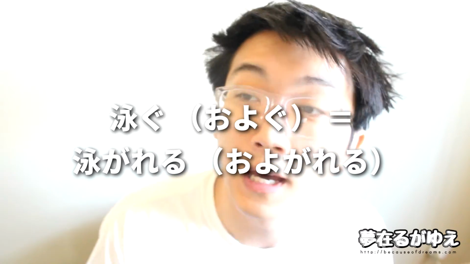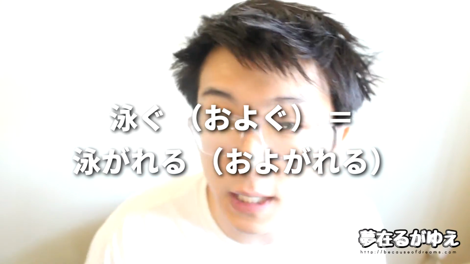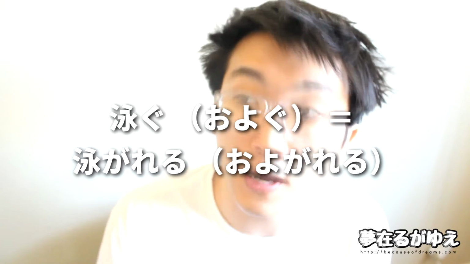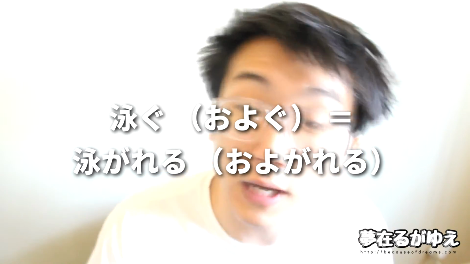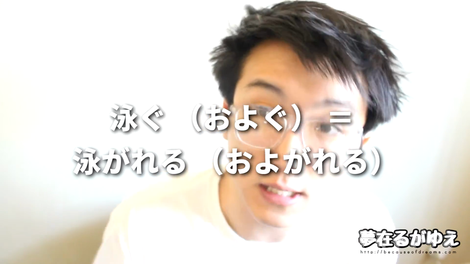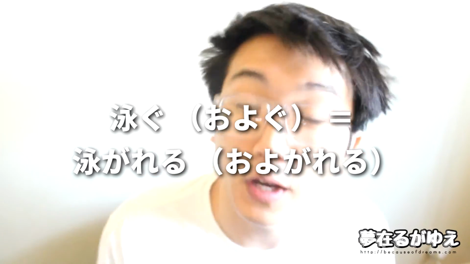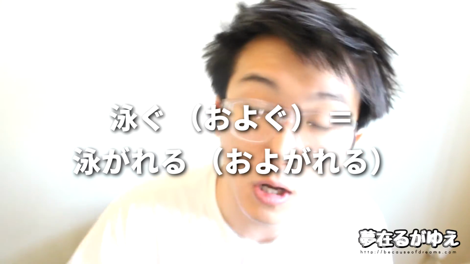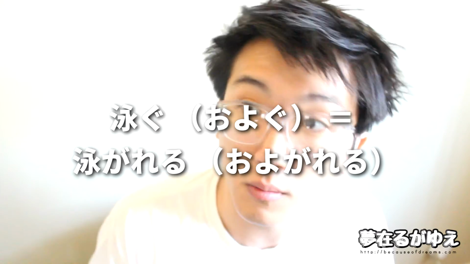For our last example for this subset, we have the u verb oyogu, which means to swim. The last character here is gu. We take out that u inside of gu, so now we just have this hanging consonant g. We add the letter a to that g, so now g is ga. Then we add the other two characters reru, so oyogareru is the passive form of oyogu.